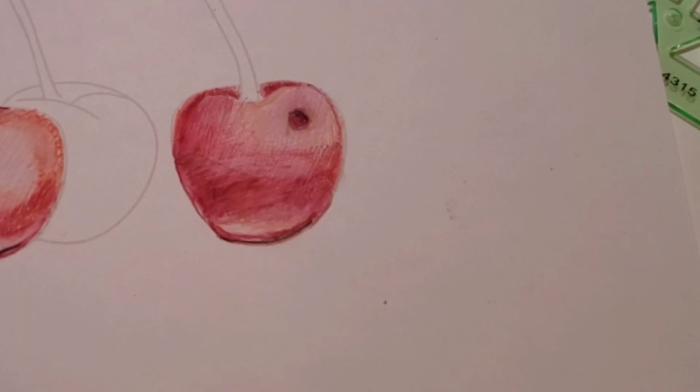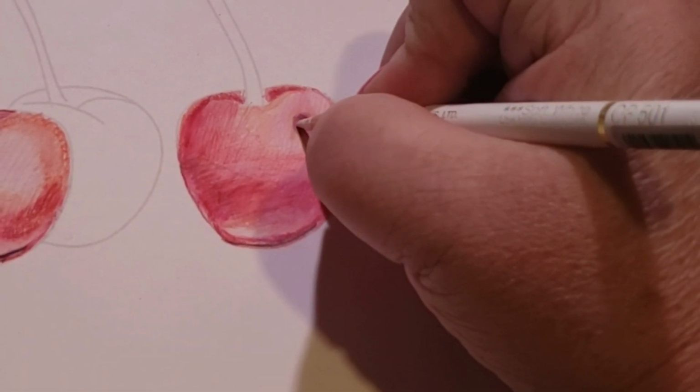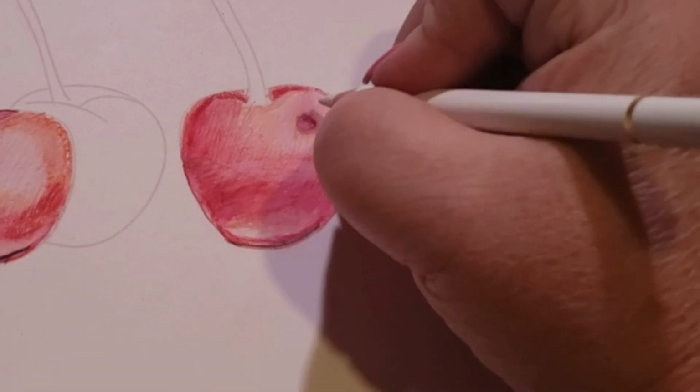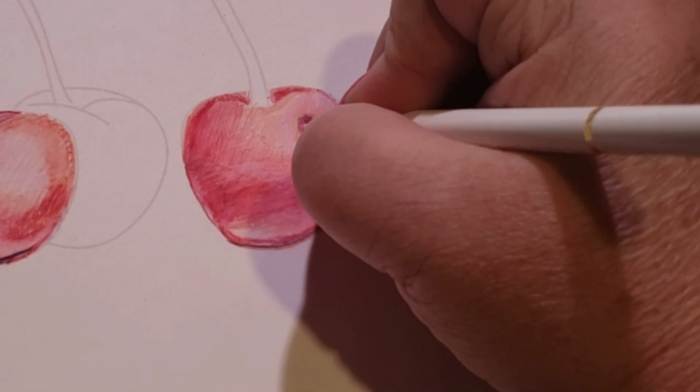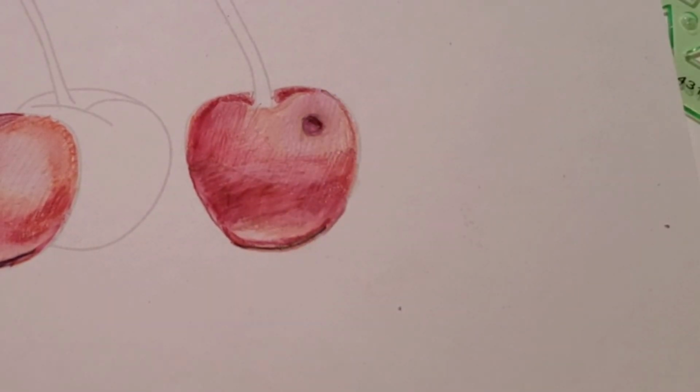Now I'm going to put a spot of white on the inside, slightly, just to show where the light is going in. Just a touch, which would be right at the edge of that hole.